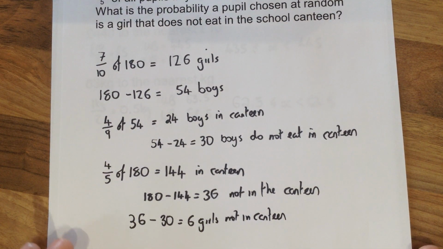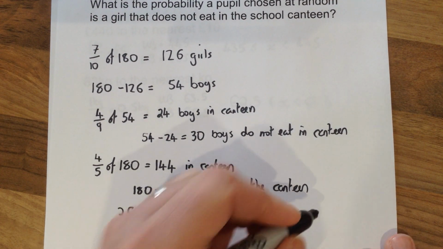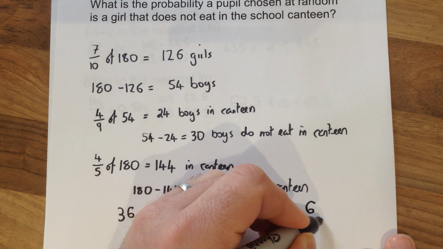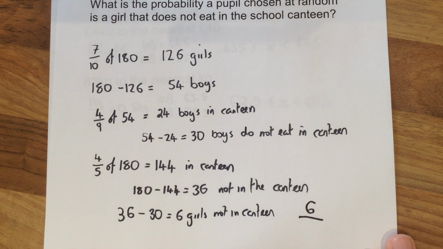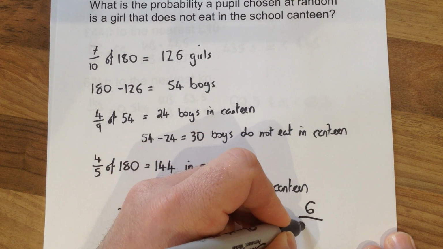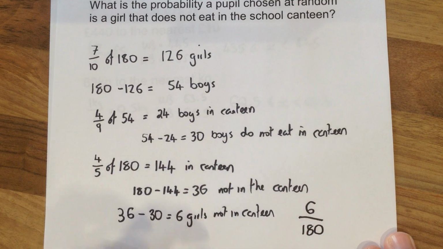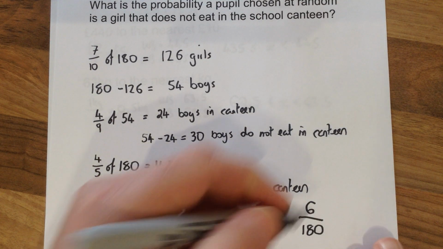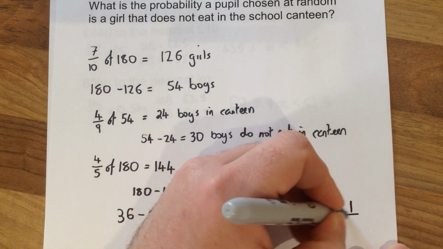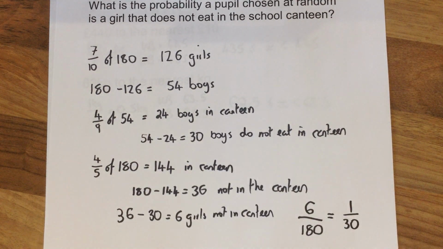So if I wanted to write that as a probability, there are 6 girls altogether that don't eat in the canteen. There are 180 pupils in the entire year. So the probability of picking a girl not in the canteen must be 6 out of 180. Or, if you want to simplify, that would give us 1/30.